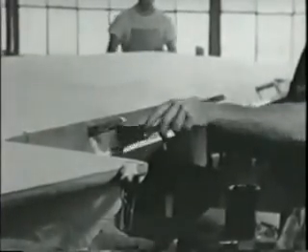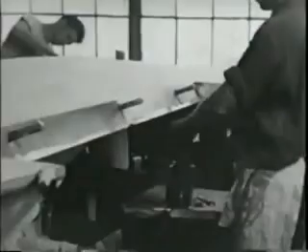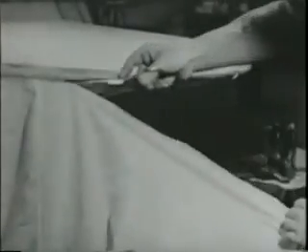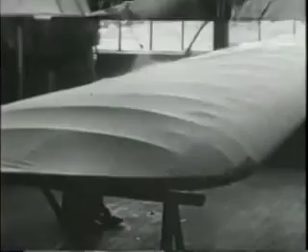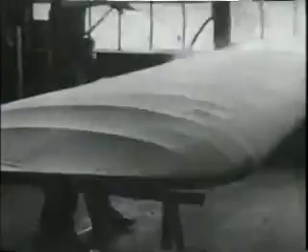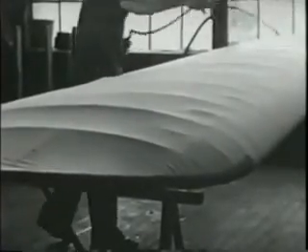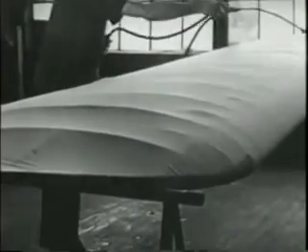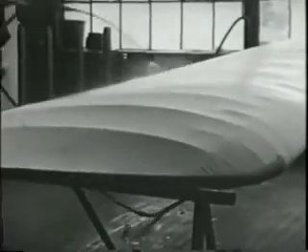Dope, which is strongly adhesive, is used to attach the fabric to the false spar, edge, and the ends of the wing. It holds the fabric firmly in place, and all excess cloth is cut away. Again, a water spray thoroughly wets the fabric, causing it to shrink tightly over the wing structure. Shrinkage occurs very rapidly.